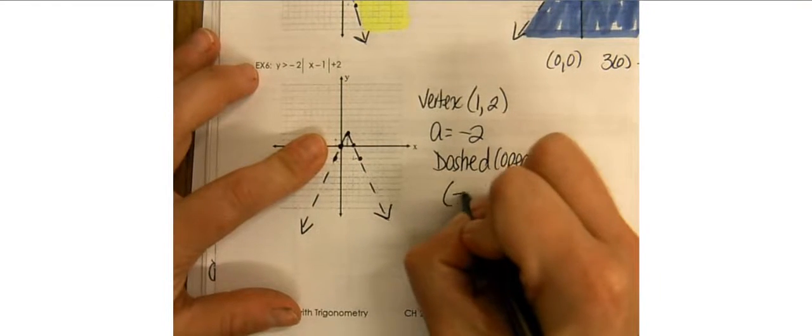Now, you can pick any point that you want. If you wanted to pick 1, negative 1, you absolutely could. It just depends on what you want to do. And I'm going to plug this ordered pair into the original problem. So I'm going to write 1, is that greater than negative 2 times the absolute value of negative 1 minus 1 plus 2.